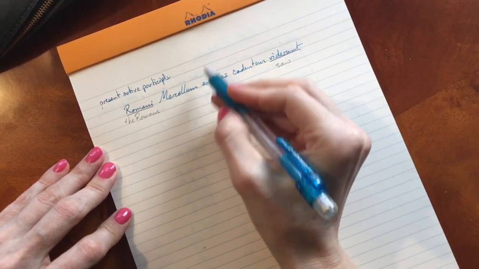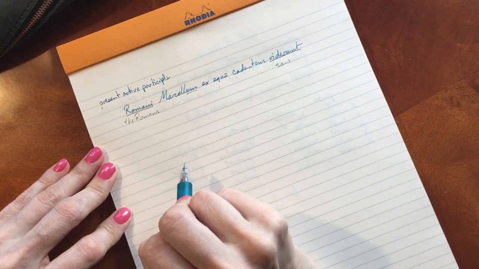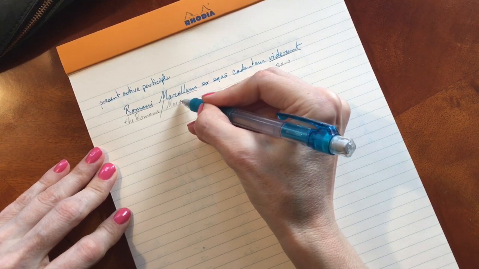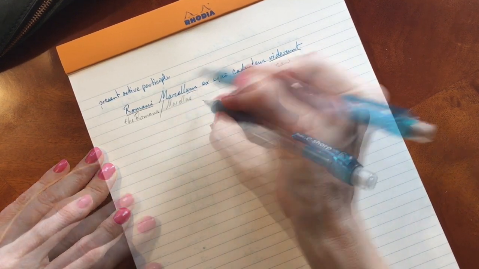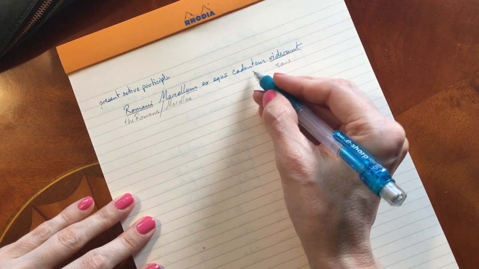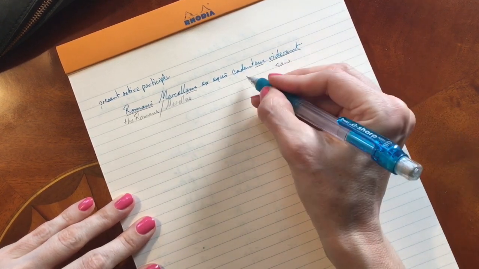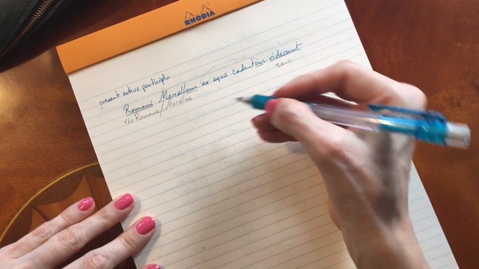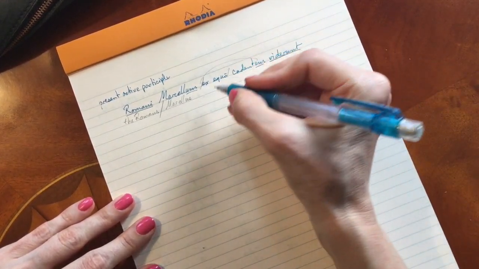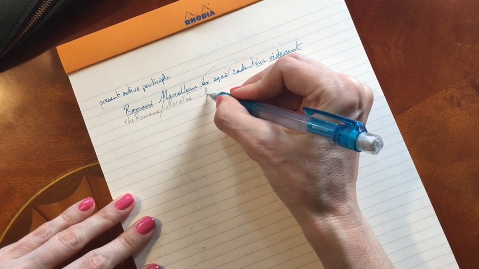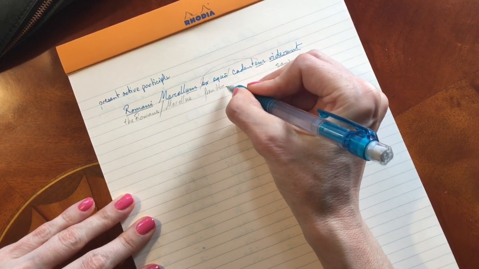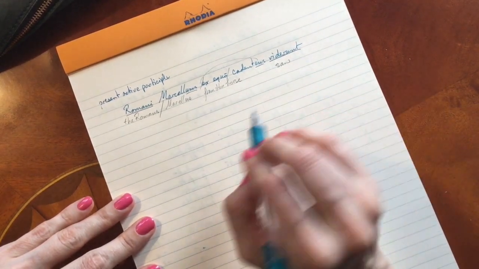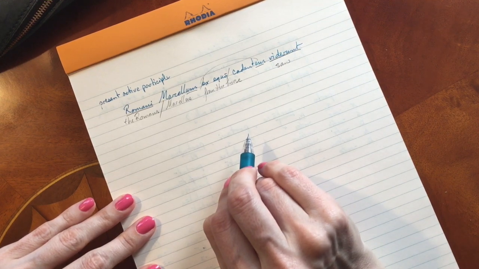What did they see? We have Marcellum in the accusative. So they saw Marcellus. And we have another accusative here, cadentem. So we know that these two are likely to go together. And we have a prepositional phrase, from the horse: ex plus ablative, from equus.